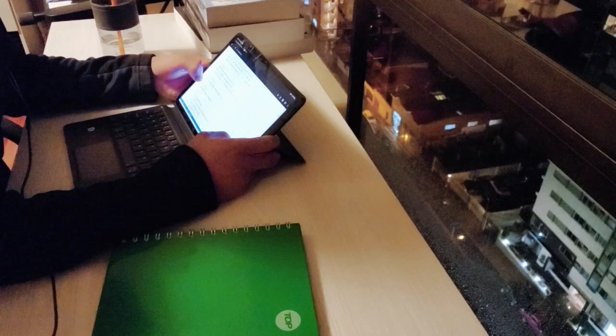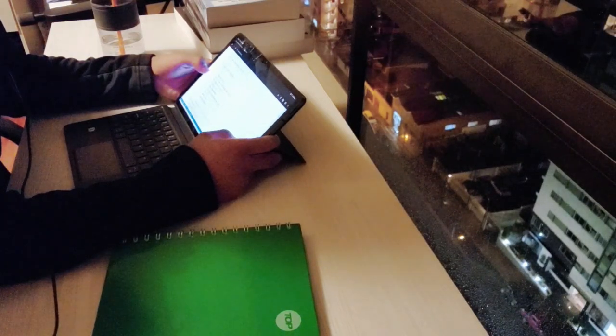Oh, we can have, well, it's talking about transactions. Yeah, that's rollbacks and transactions.